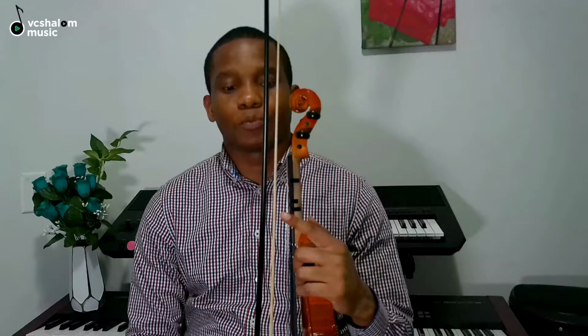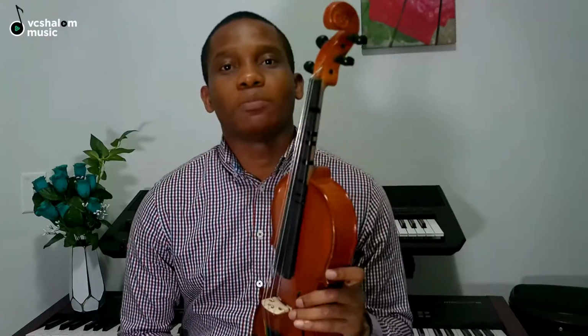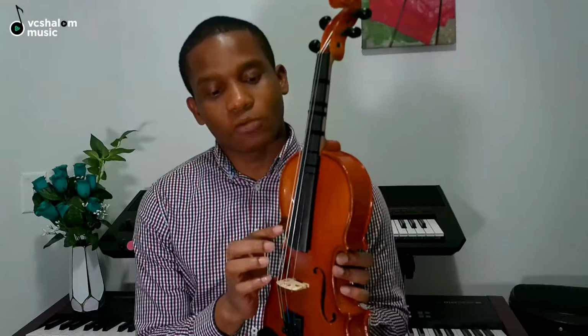Then we have our bow, and we have the hair, the stick, the grip, the frog, the eye, and the screw. That is just a recap of the names of the parts of the violin and the bow. But today we'll be looking at the names of the strings.